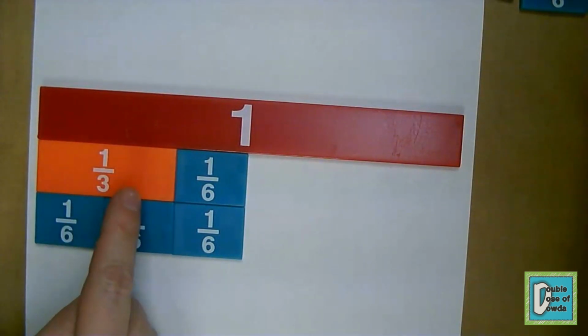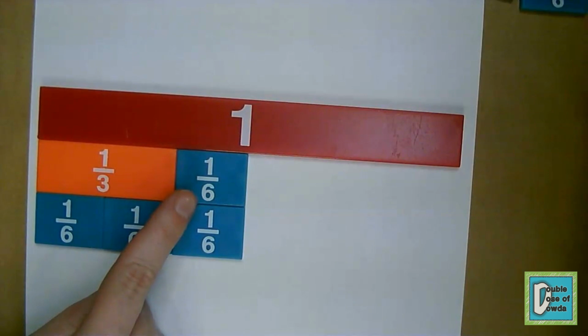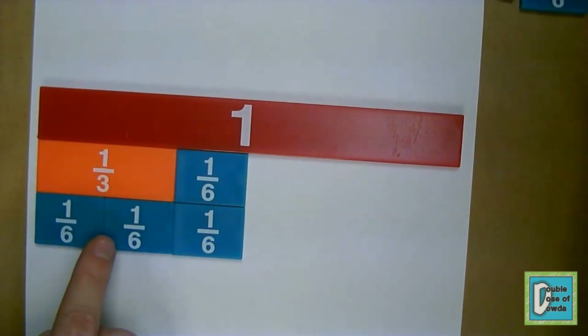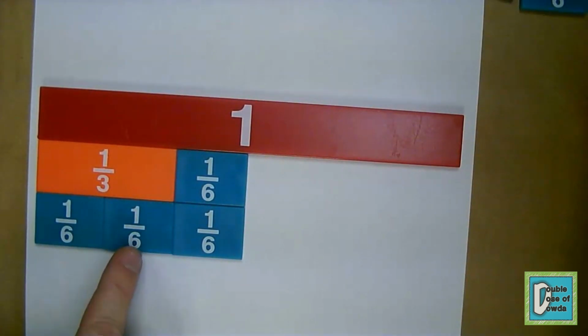So instead of thinking about this as 1/3 plus 1/6, I will ask them to rename it for me as 2/6 plus 1/6. And in that case, what do we have? We have 3/6, which they see very easily with this, and that's fantastic. That's what we want them to do, is to have that quick win.